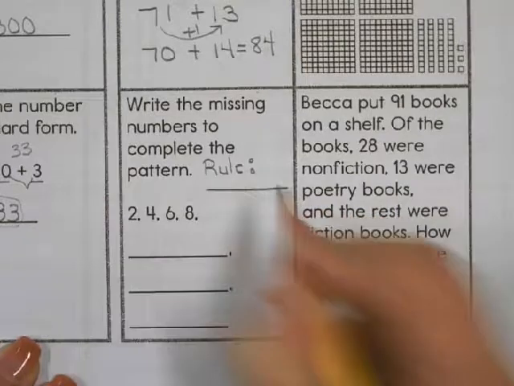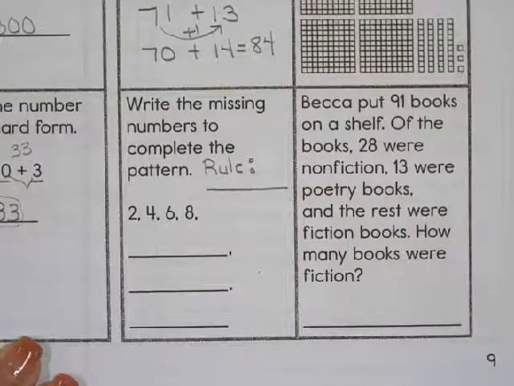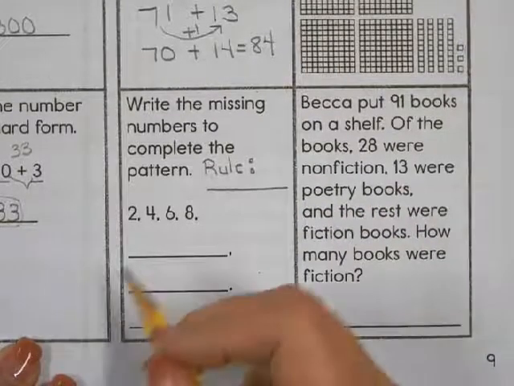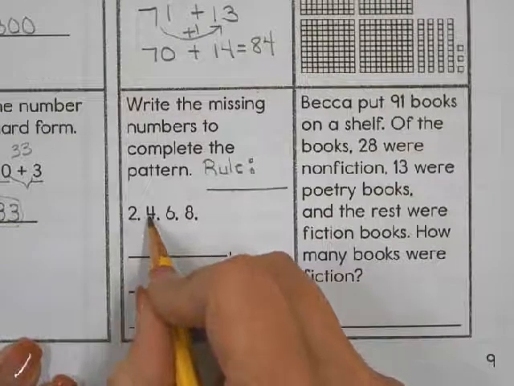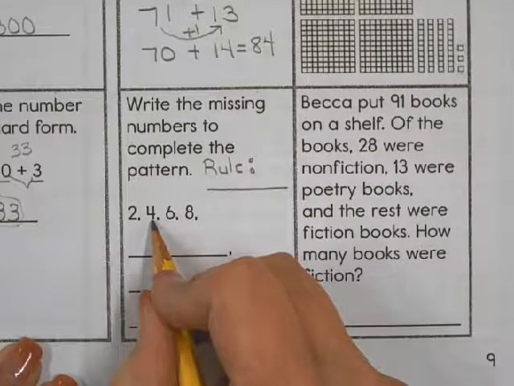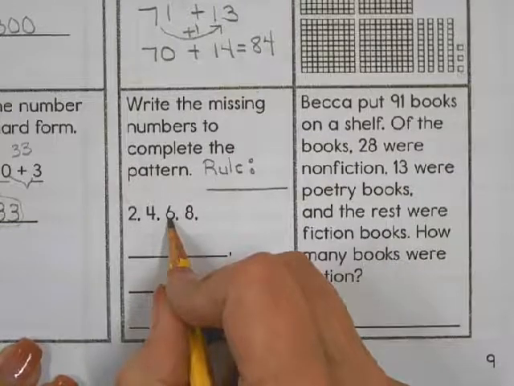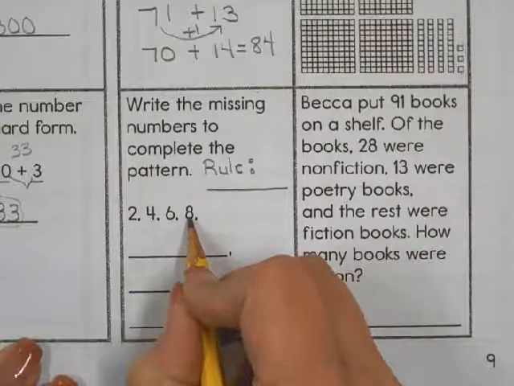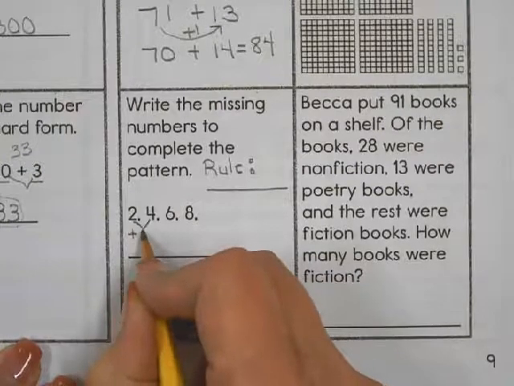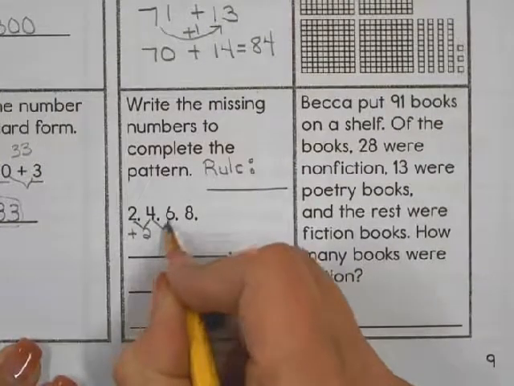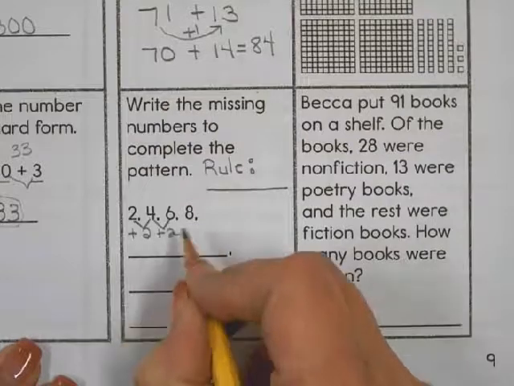So I'm going to add that here. When we talk about a rule, we want to know what's happening in the pattern. If we look from 2 to 4, what do we notice happening here? From 4 to 6, what's happening? From 6 to 8, what's happening? If we think about it, we're adding 2 each time to the next number.